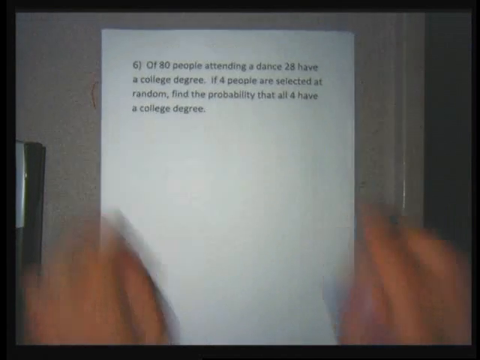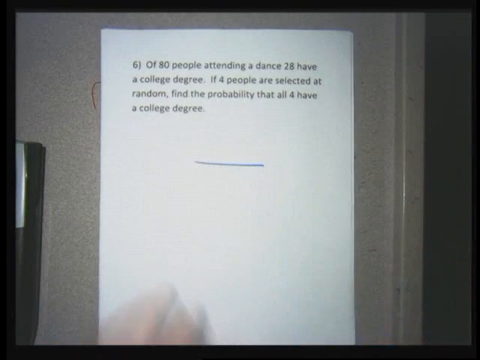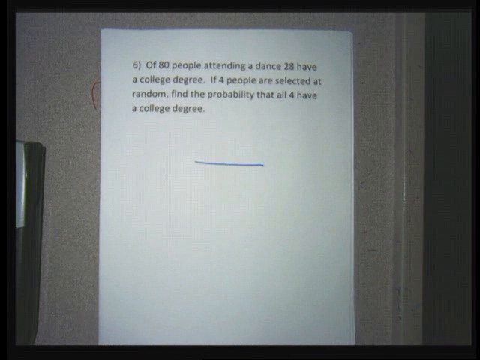Six is another combination over combination problem. There's 80 people at a dance, 28 have a college degree, the other 52 don't have a college degree. 4 people are selected at random. Find the probability that all have a college degree.